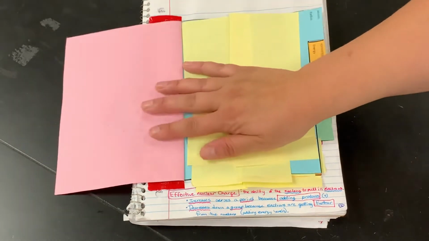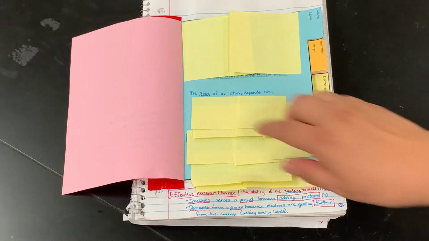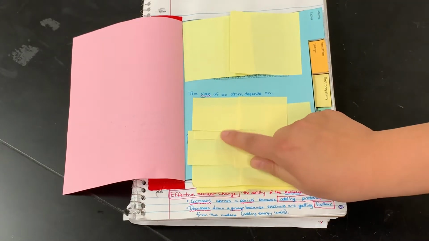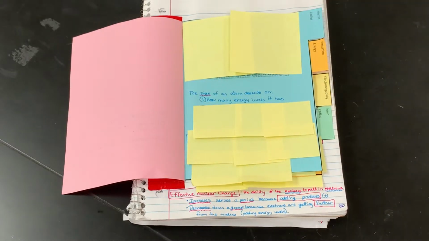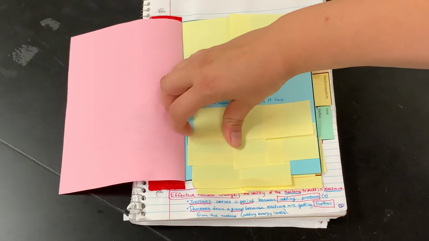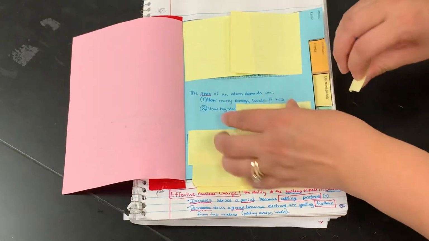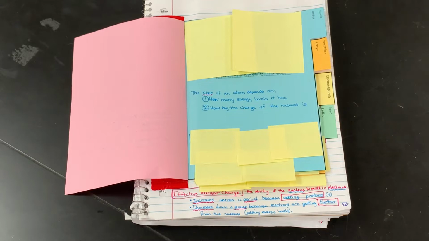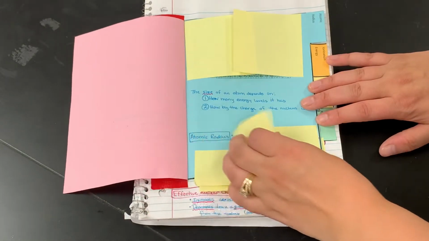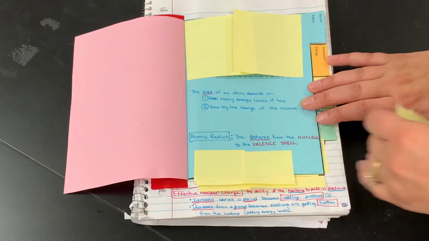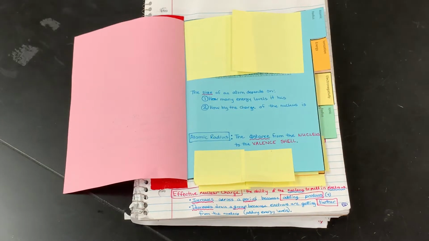All right, so let's review atomic radius really quickly. Remember that atomic radius is the size of an atom. It depends on 2 major things. Number 1, how many energy levels it has. Number 2, how big the charge of the nucleus is. So again, back to those 2 rules of attraction. How many energy levels it has determines how far our electrons are from the nucleus. Remember that atomic radius is the distance from the nucleus to the valence shell.